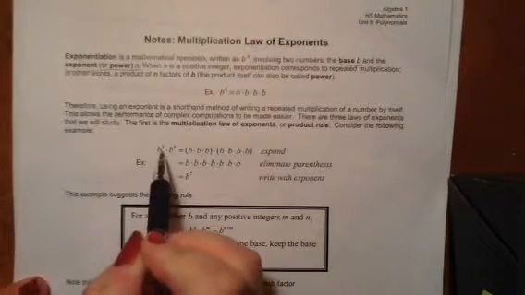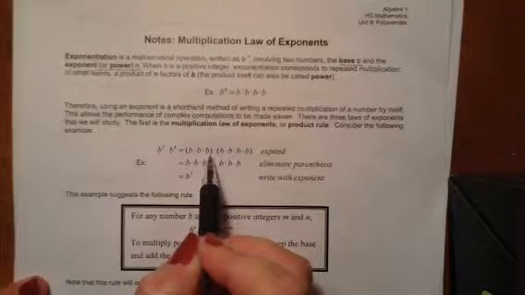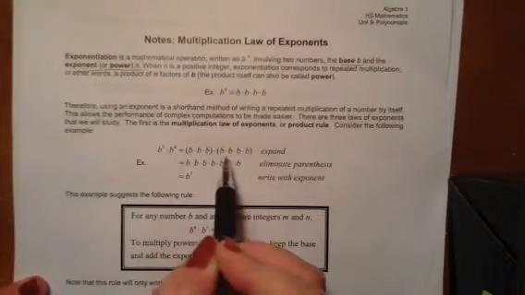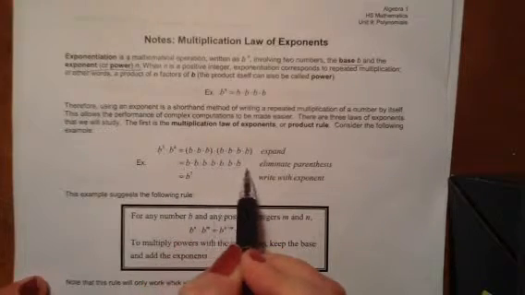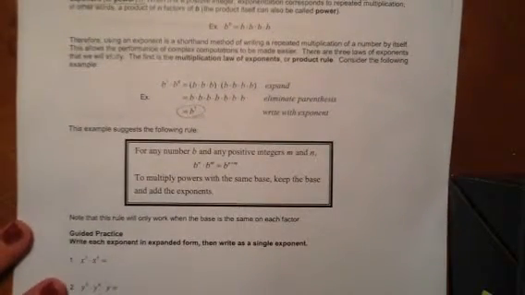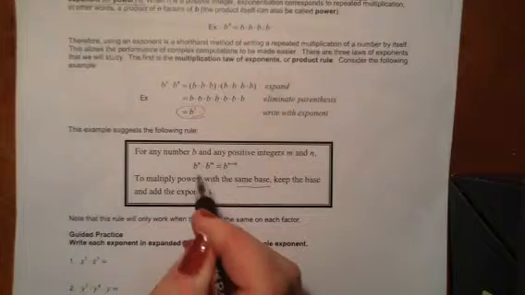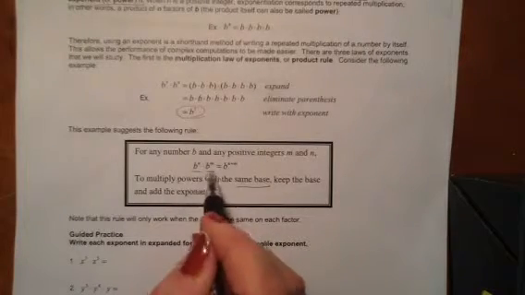So if you look at this first example, b to the third times b to the fourth. If we write it out in an expanded form, we have 3 b's here, 4 b's here. Multiplication means that we can add all of these together and we get b to the seventh. So our rule tells us that for any number b and any positive integers m and n, when we multiply by the same base, which means our same number, that's our large number here, keep the base and add our exponents. So we have b to the m plus n. So we're going to do some examples down here.